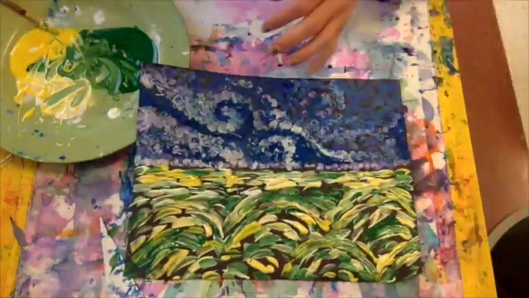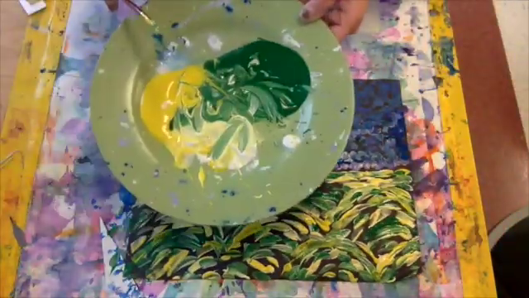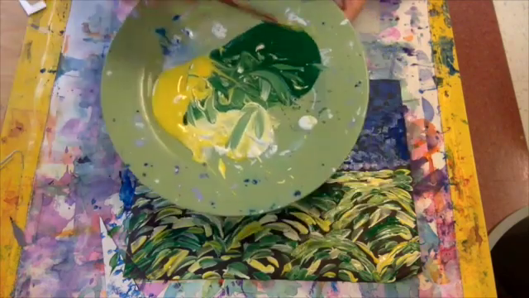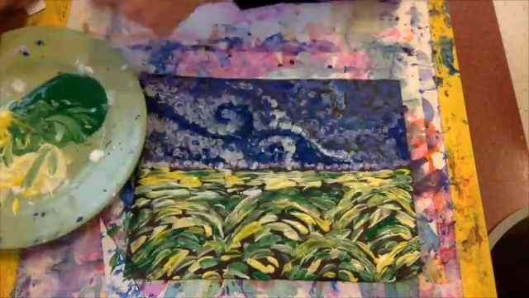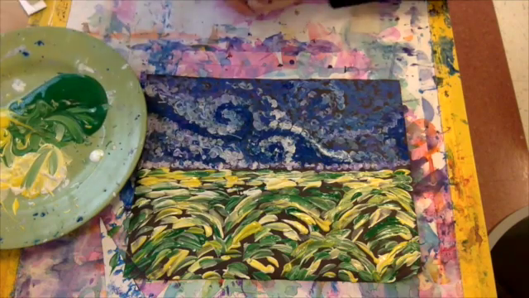After you've washed your brush and everybody else at your table is finished with the plate of paint, the brush washer can wash the plate of paint off and the table washer can wash the table. Then you guys can have some extra art time.